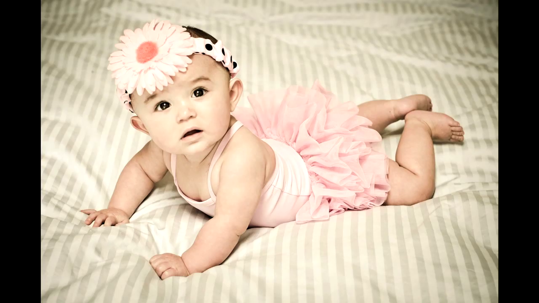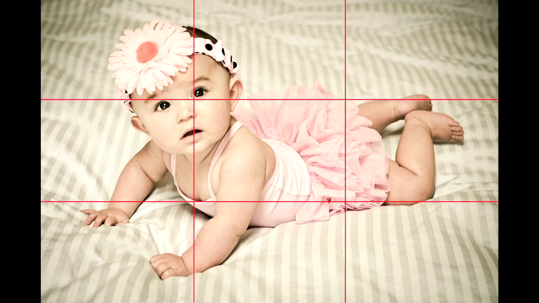The rule of thirds can be very useful while taking portraits. Usually in a portrait the person's eyes are the most important. By placing the person's eyes on the rule of thirds lines, we will draw more of the viewers' attention to the eyes.